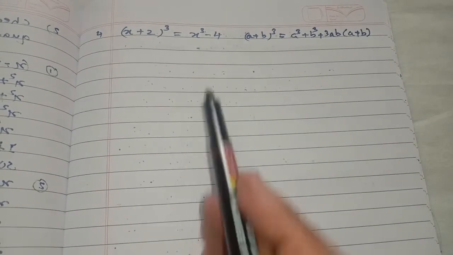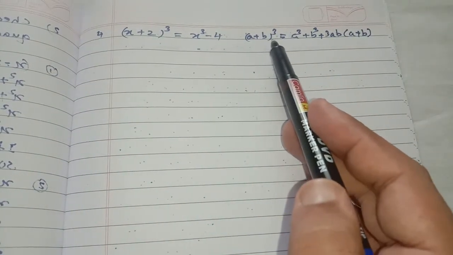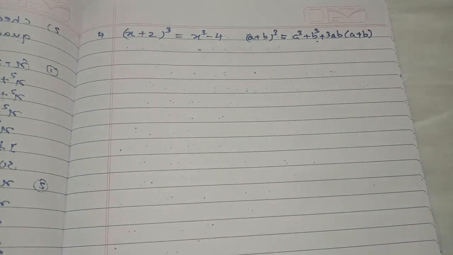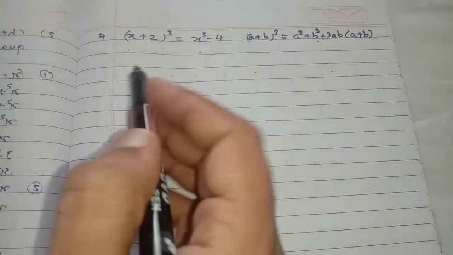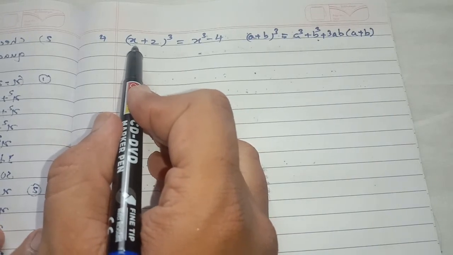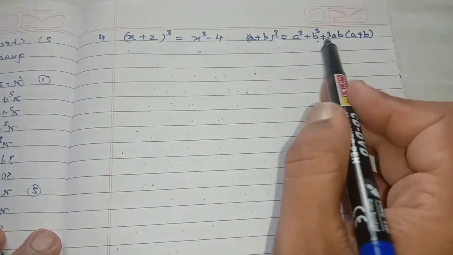Keep in mind, this is the expansion of this identity: a cube plus b cube plus 3ab into a plus b. So in our case, in place of a we have x, and in place of b we have 2. We will substitute here.